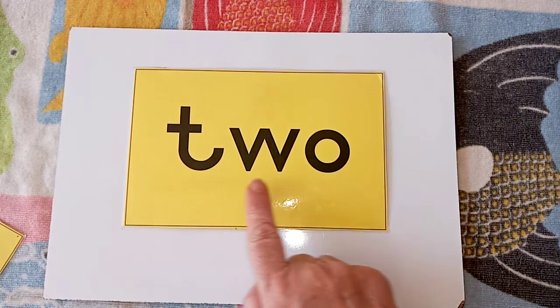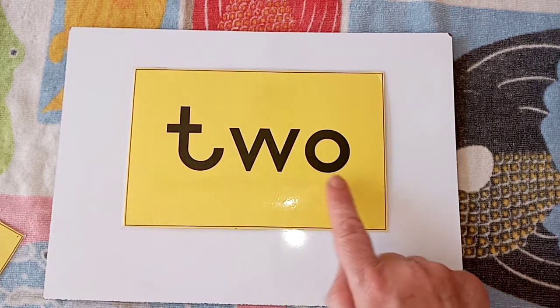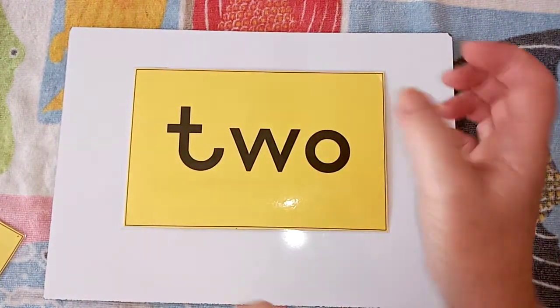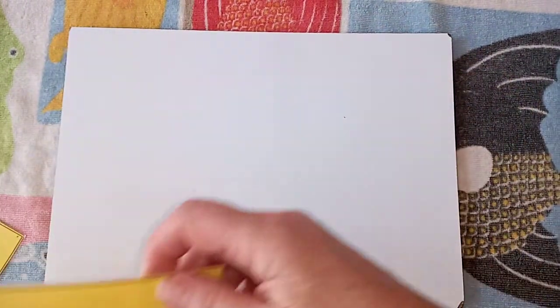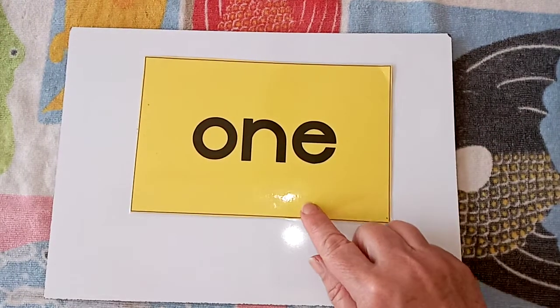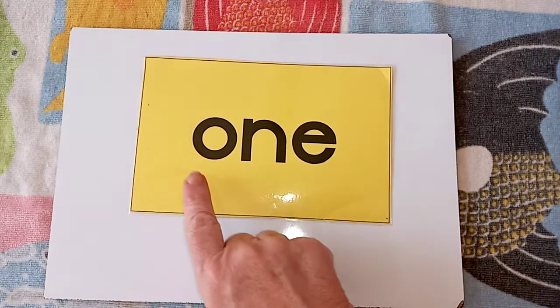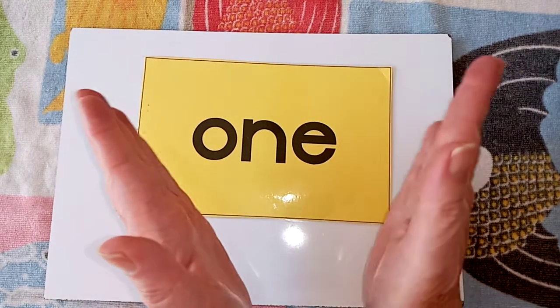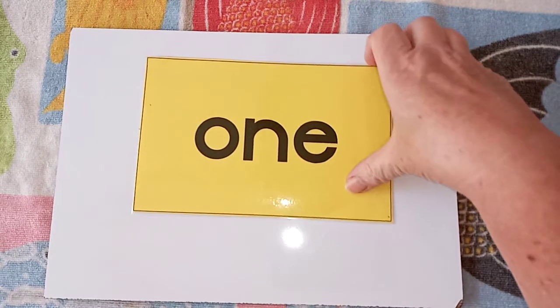Correct. That says 2. Remember, that's the number name. So it's 1, 2. Right. And can you give me this many claps? Correct. That's number name 1 and 1. Right.